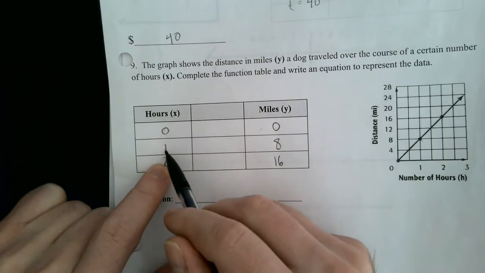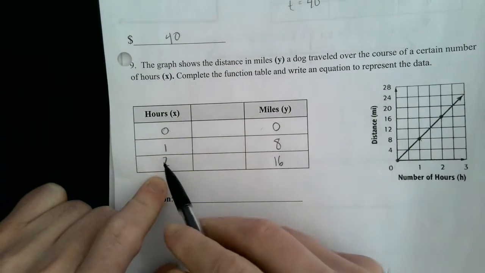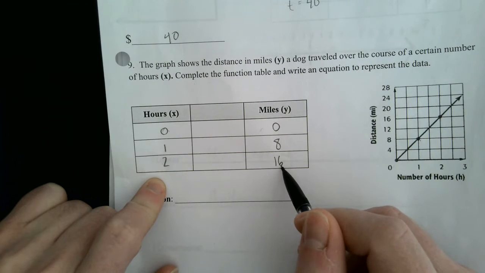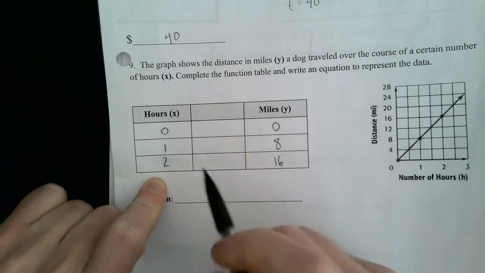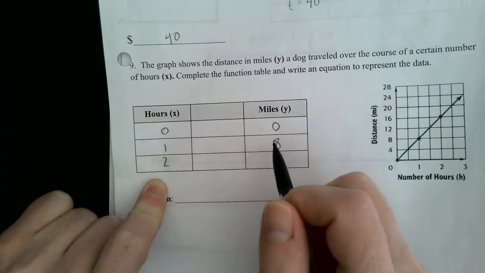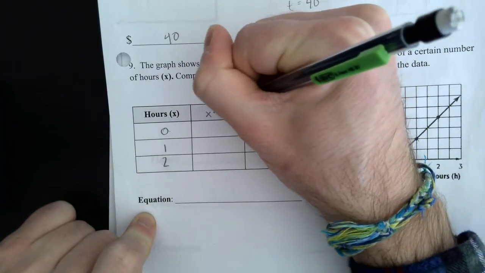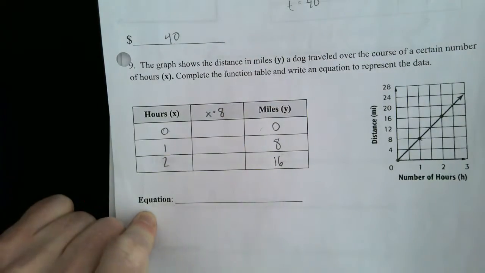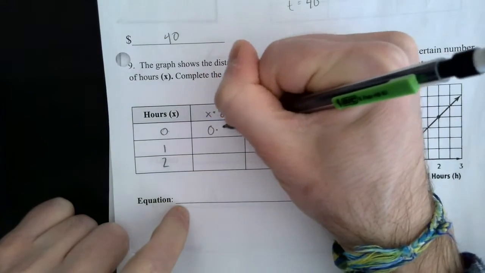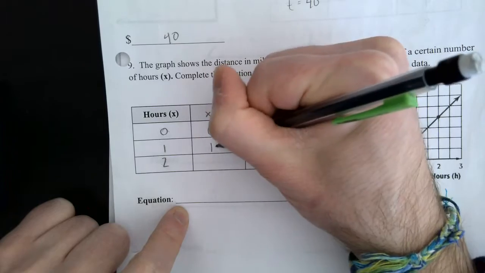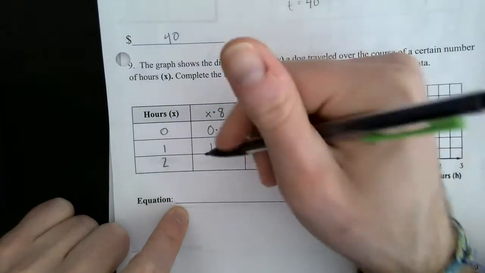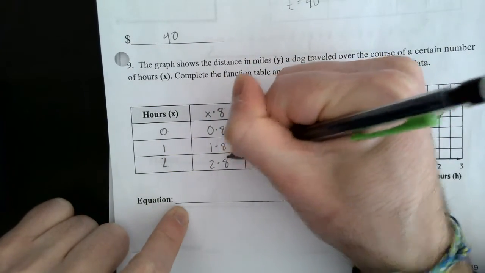0 to 0, that doesn't really help us. 1 to 8, 2 to 16. It appears that to get from x to y, you would multiply x by 8, because 0 times 8 is 0, 1 times 8 is 8, and 2 times 8 is 16.